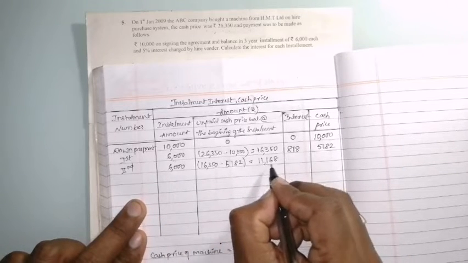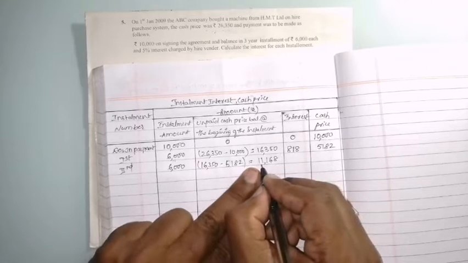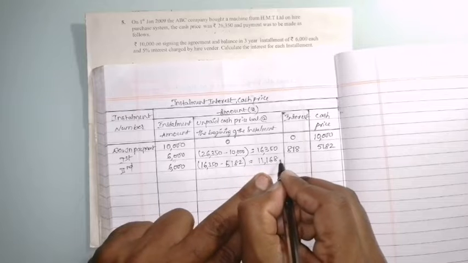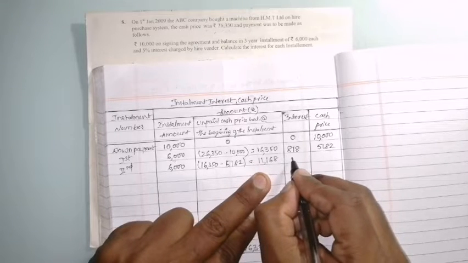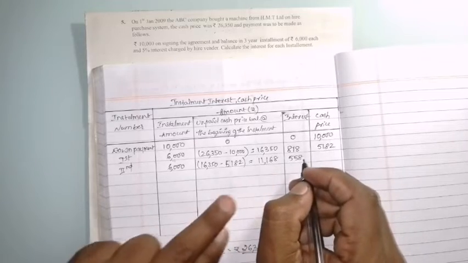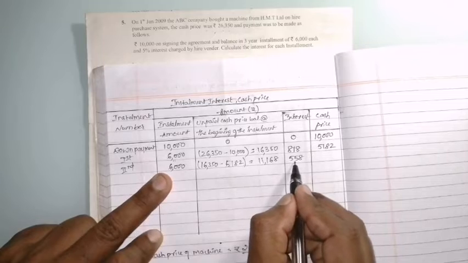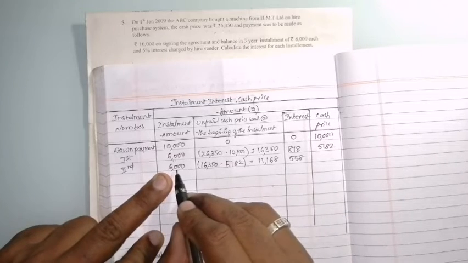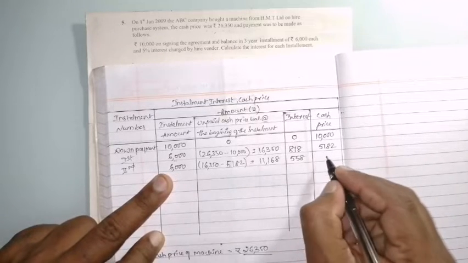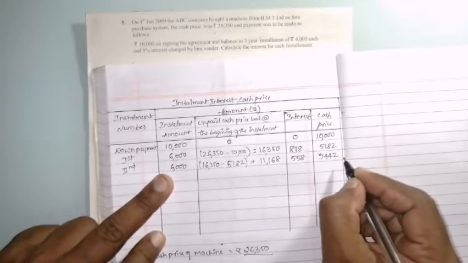On that 11,168 you have to put 5% interest. 11,168 into 5% makes it 558. When we deduct the interest amount of 558 from the installment amount, we get the cash price of rupees 5,442.